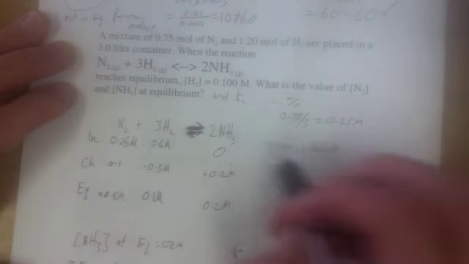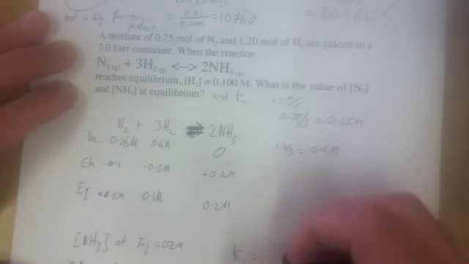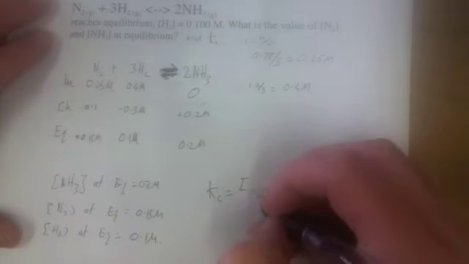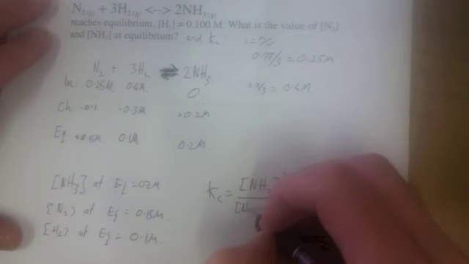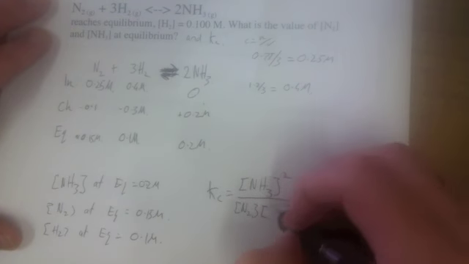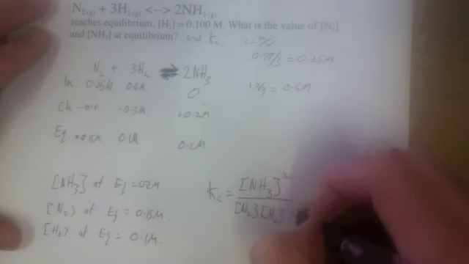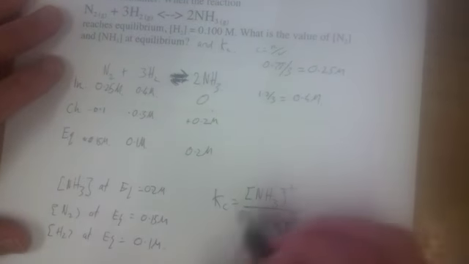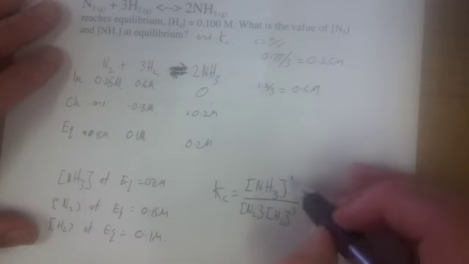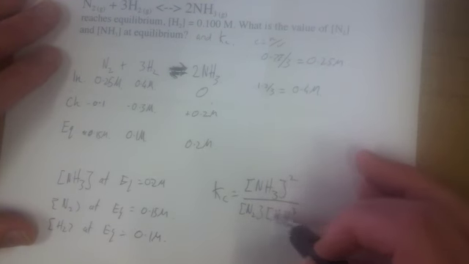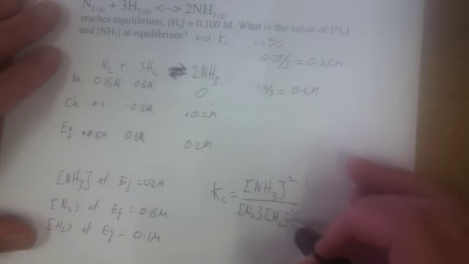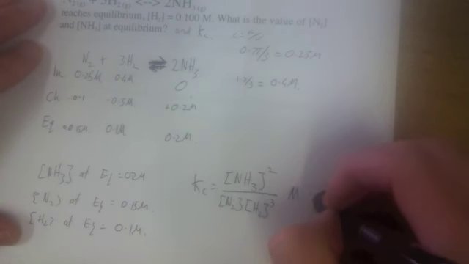Looking at this equation, products over reactants: the concentration of ammonia squared over the concentration of nitrogen times the concentration of hydrogen to the power of 3, because of our coefficient here. Looking at this, what are our units going to be? Concentration squared over concentration to the power of 4. It's going to be molar to the negative 2.